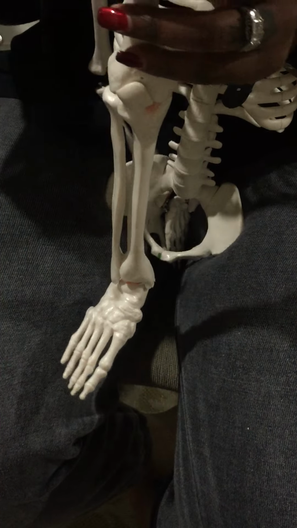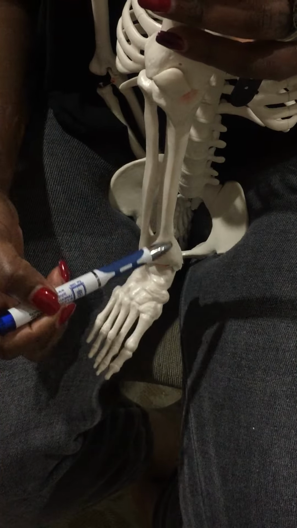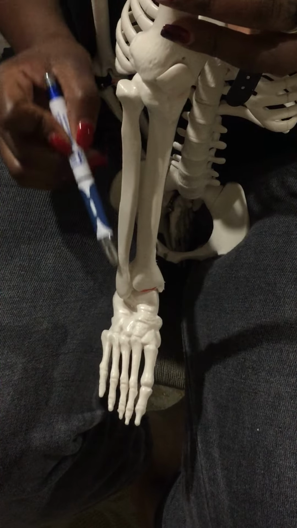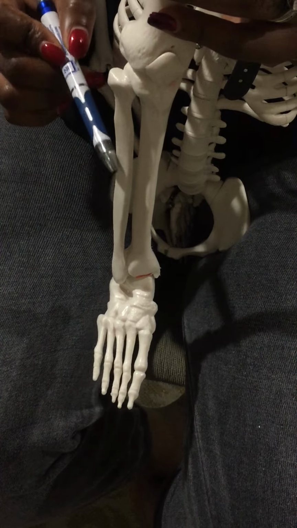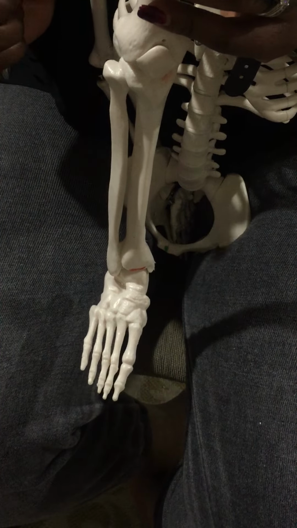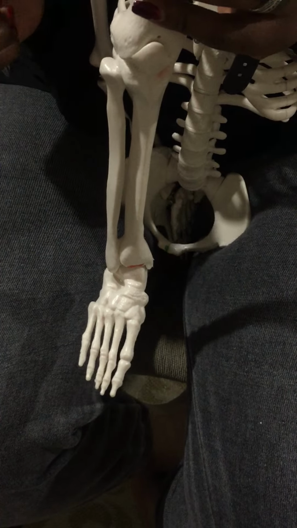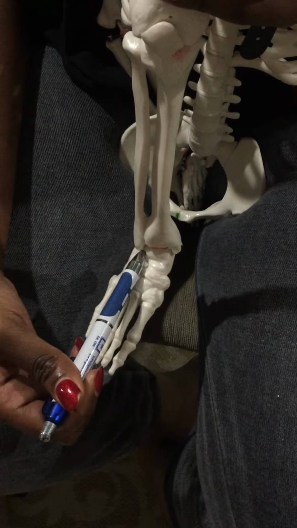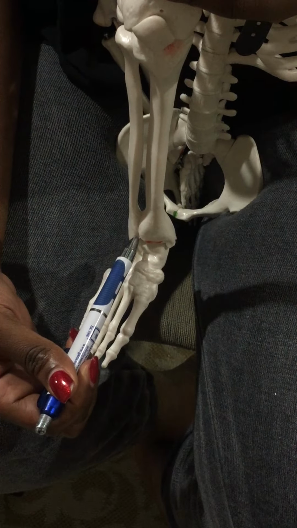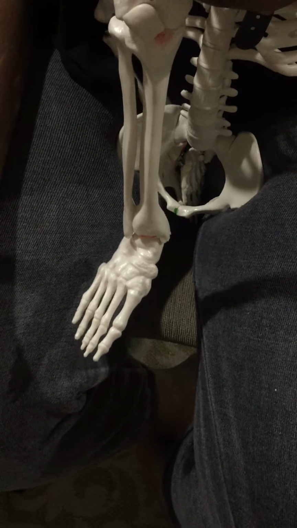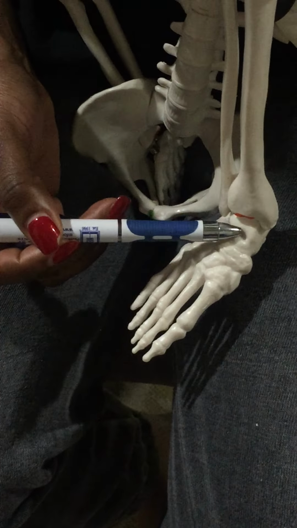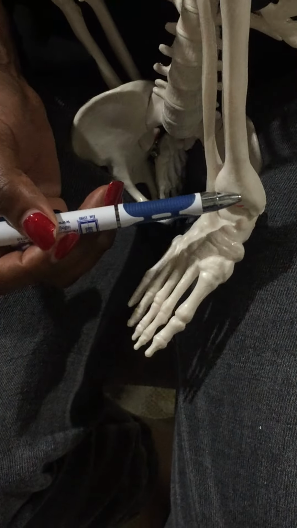All right, so now we'll go down to our tibia and our fibula. So the tibia, we know, is a bigger bone that's medial. And then the fibula is this one that's out here that goes laterally, right? So for the tibia, the medial and lateral condyles are the two ends. So this right here would be medial and this would be lateral because it goes out. And then we have the medial malleolus, which is the notch right here where the ankle bone articulates with the tibia.